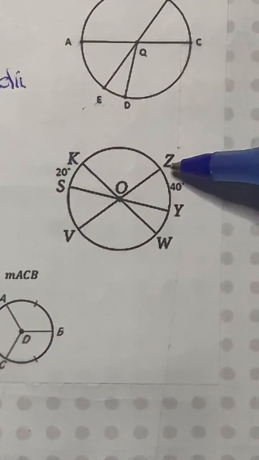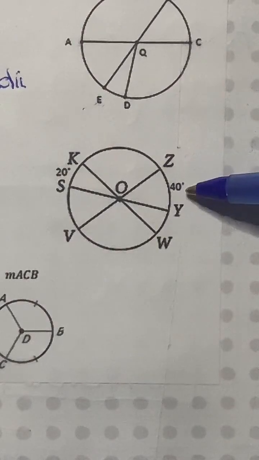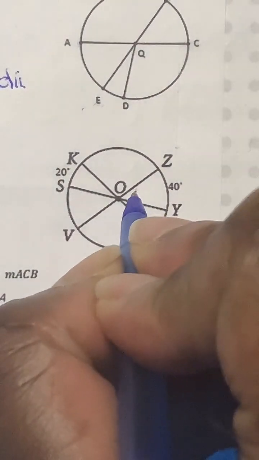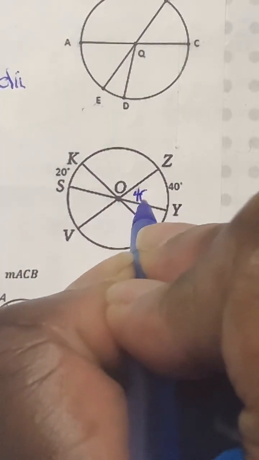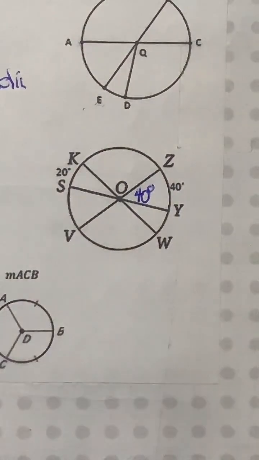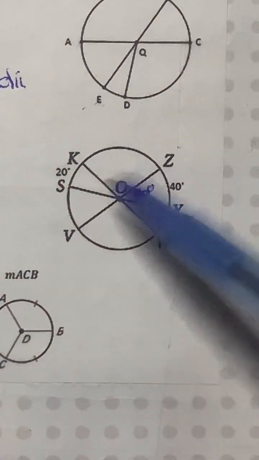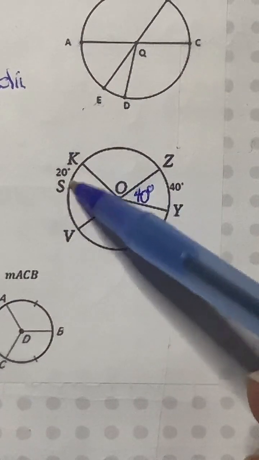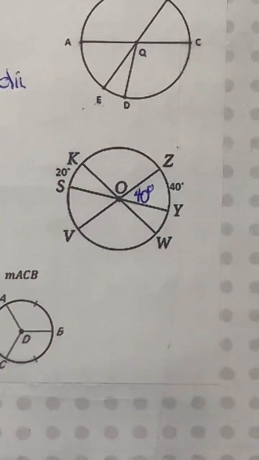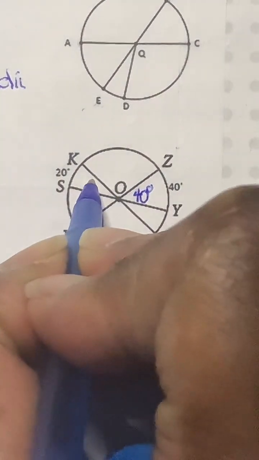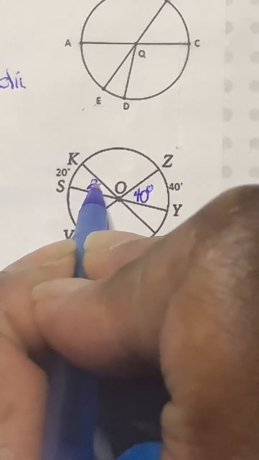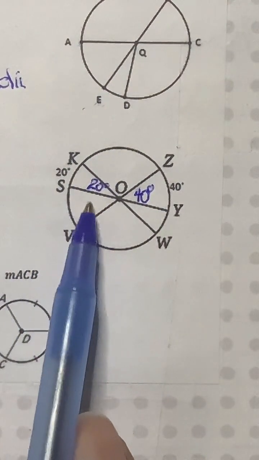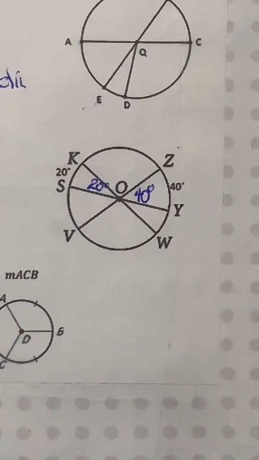They're telling me that from Z to Y is 40 degrees, so the central angle right here is also 40 degrees. They're telling me that KS, the arc measure, is 20 degrees. So right inside here, I'm going to write it as small as I can, that is 20 degrees.